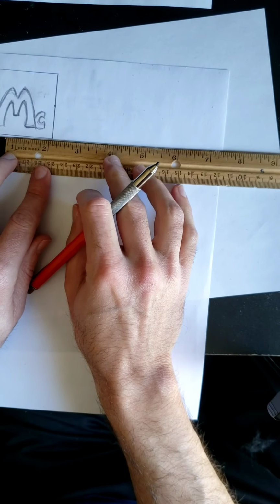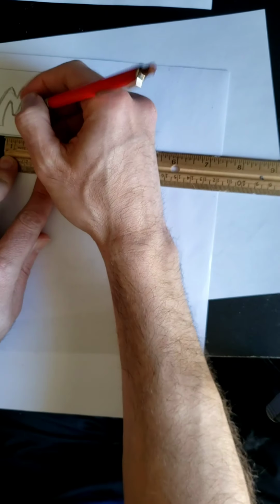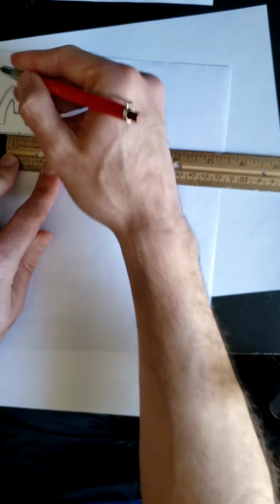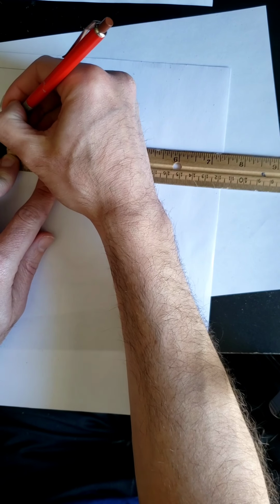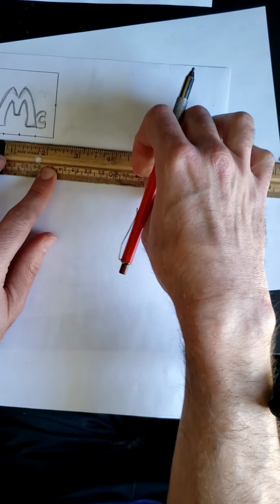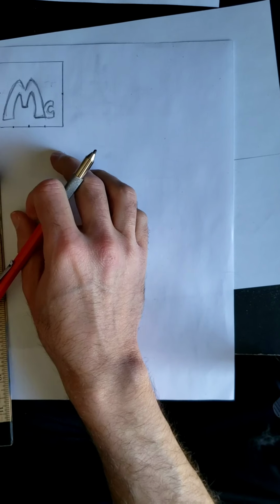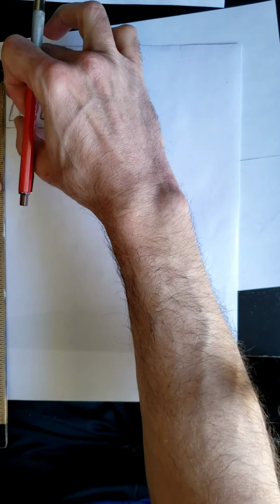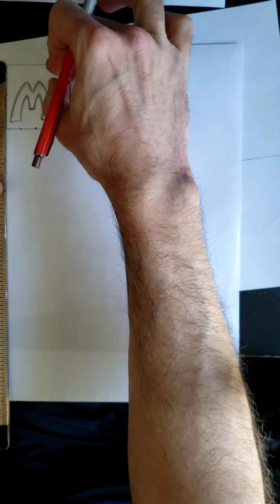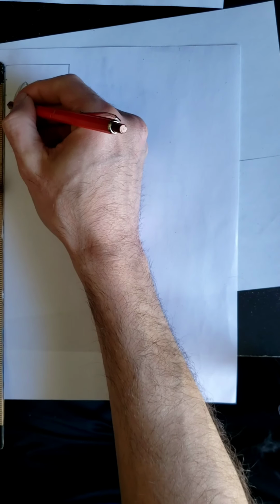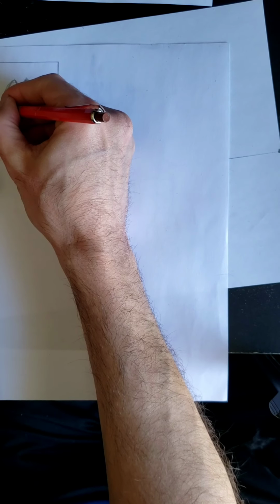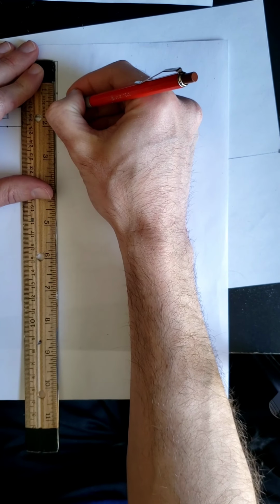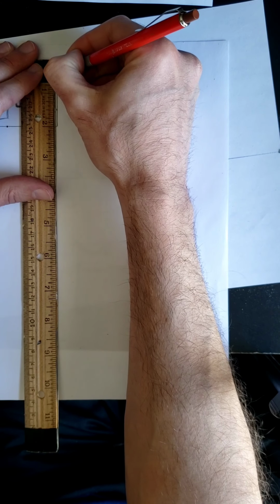That's the key. I'm thinking we need 4 units each way, so I'm going to mark the half inch. You can kind of see that if I took only 4 units total, we just wouldn't have as detailed a guide as we might need to get this logo transferred.